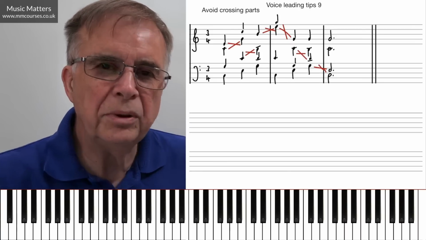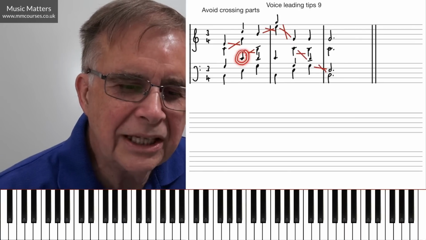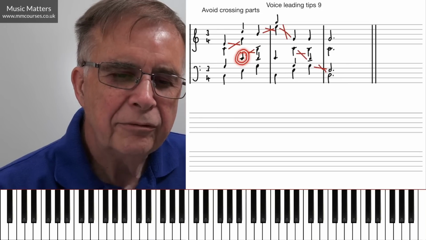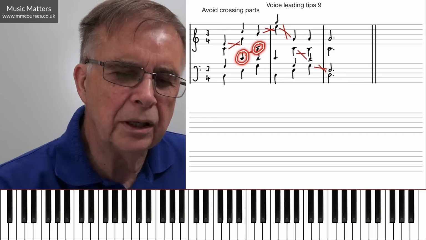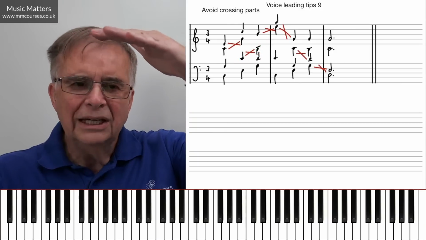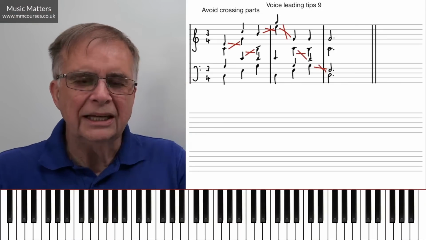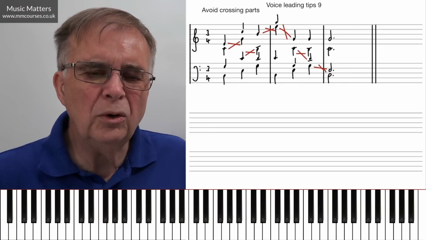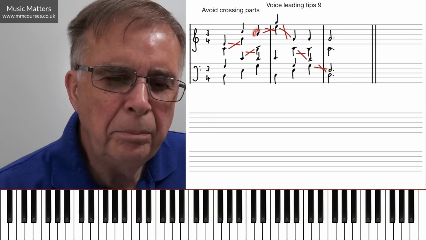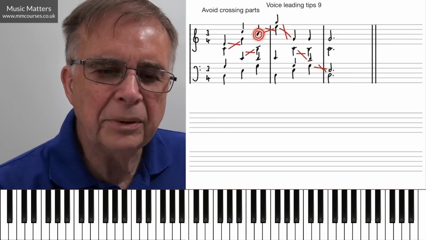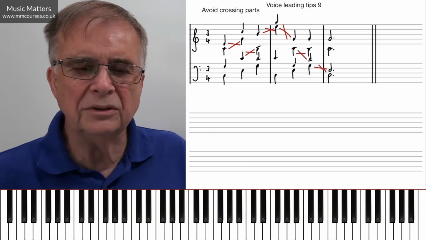Or here's a crossing part in the opposite direction. I've got C, middle C in the tenor part there, followed by B in the alto part. So that B in the alto part is one below the previous tenor note C. So the parts are crossing, and you can see it's happening all over the place here, isn't it? We've got a B in the soprano part there, but the next note in the alto part is E. It's a fourth higher. It's really crossed over, isn't it?